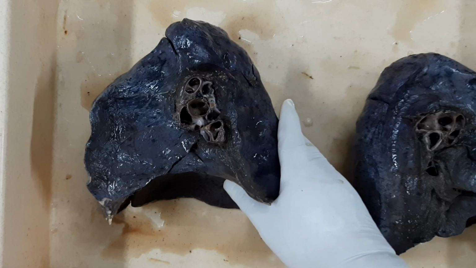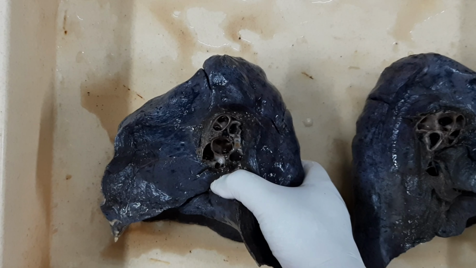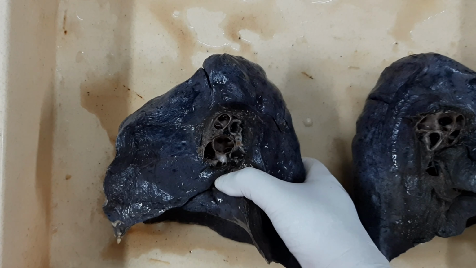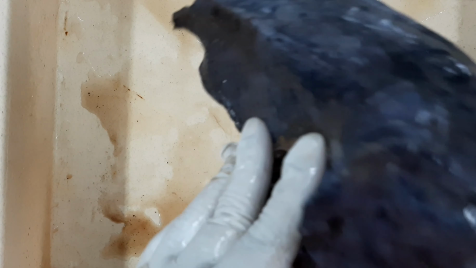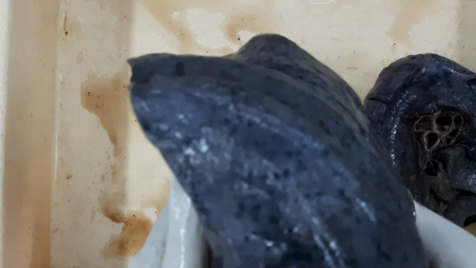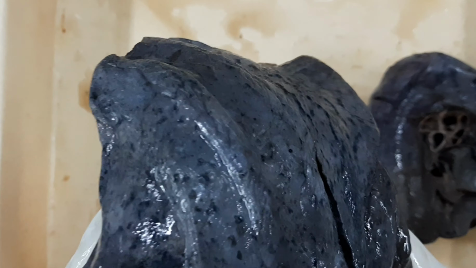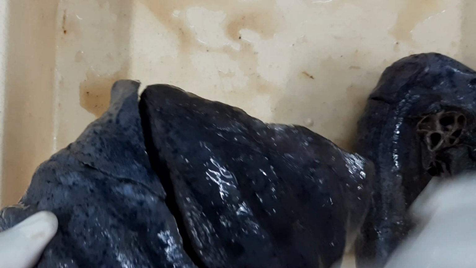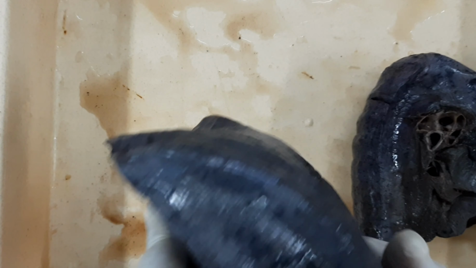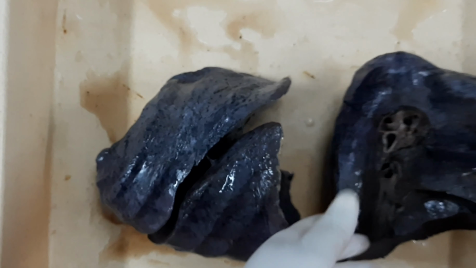and the left lung. When we see the difference in size and shape, the right lung is quite large and it is sharp. What does it mean? It is quite heavy. That means the weight of the right lung is more than that of the left lung, and it is short in the sense that the distance between the apex and the base is less as compared to that of the left lung.